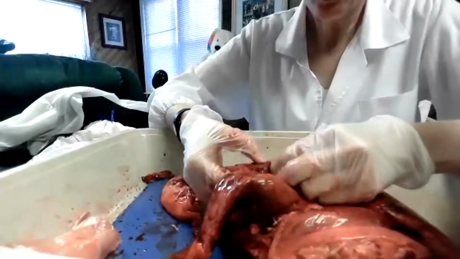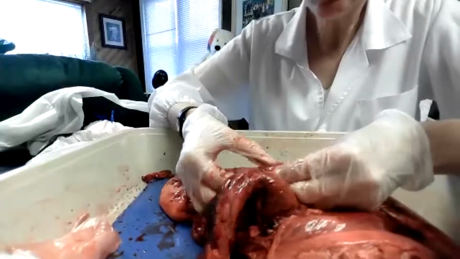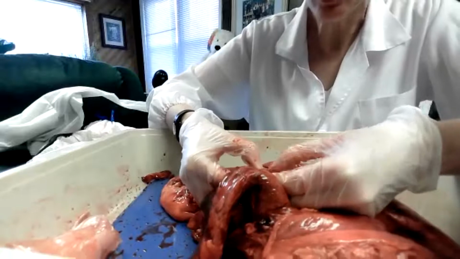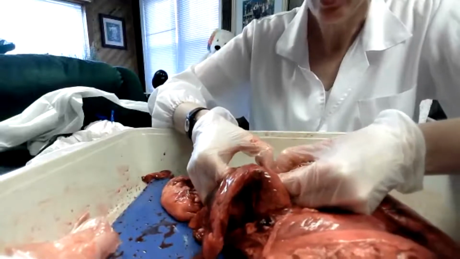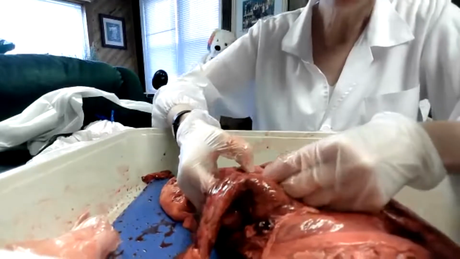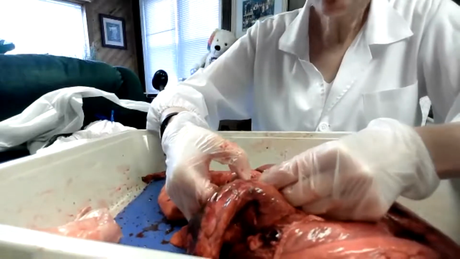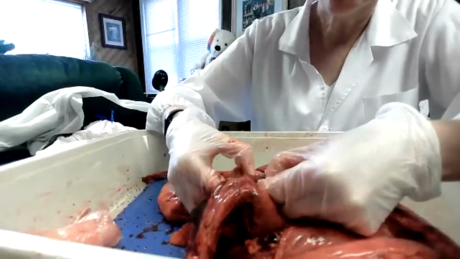So I think as I go down, I can still feel cartilage down here, which says that I'm still in tertiary or secondary bronchi.